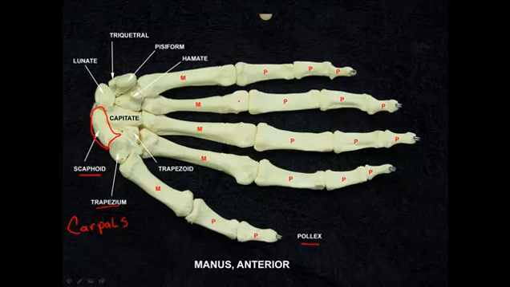Now, if you'll notice, there's some regularity out here. M equals meta, which means near carpal. So metacarpal bone, and this would be 1, 2, 3, 4, and 5. So you have 5 metacarpal bones starting at the thumb.